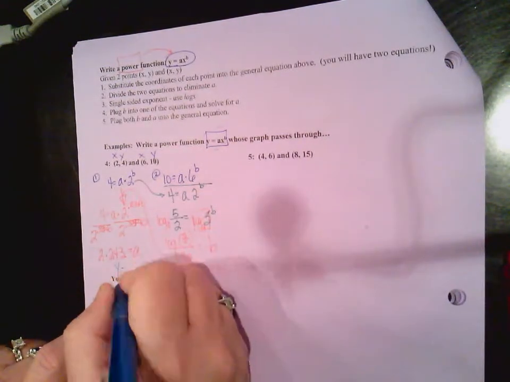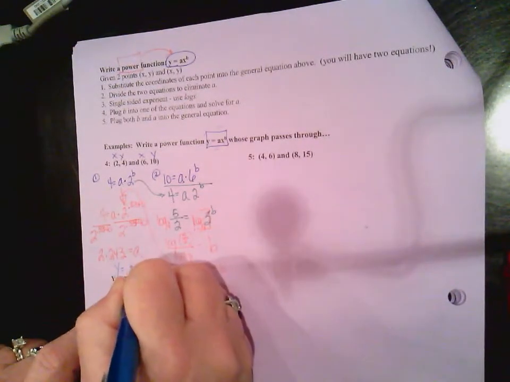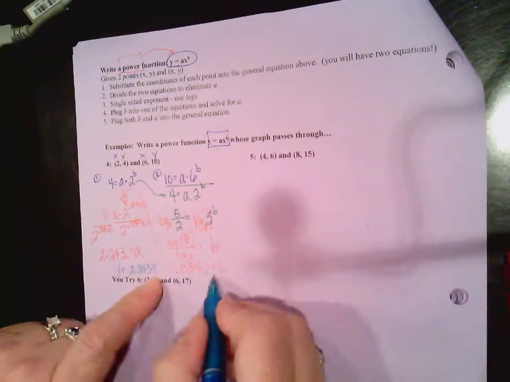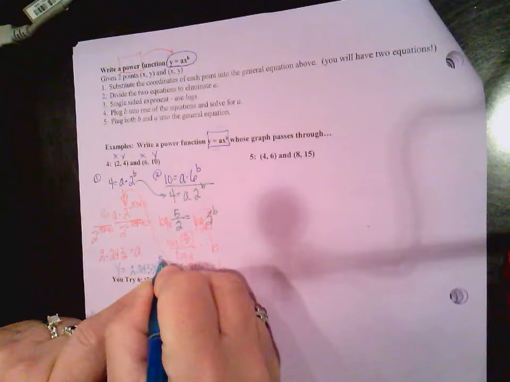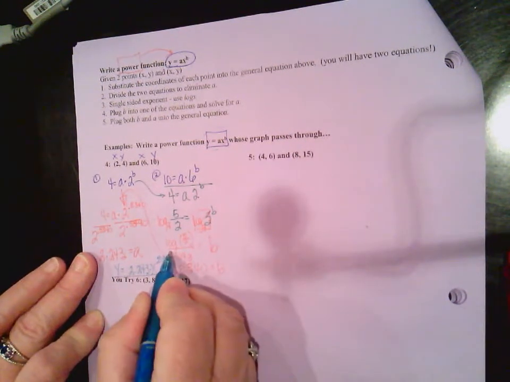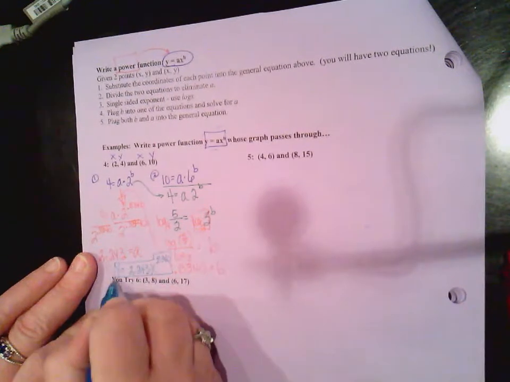And so my equation, remember I'm using this equation, is y equals 2.243 times x to the b, which is 0.8340. And that, ladies and gentlemen, is actually a really fun answer.